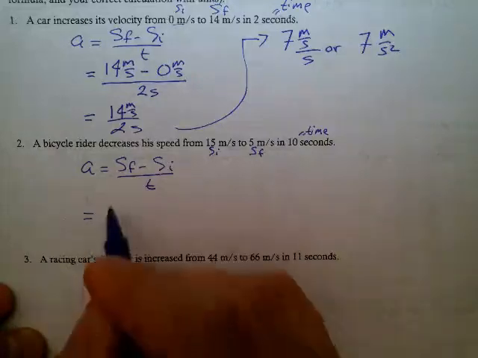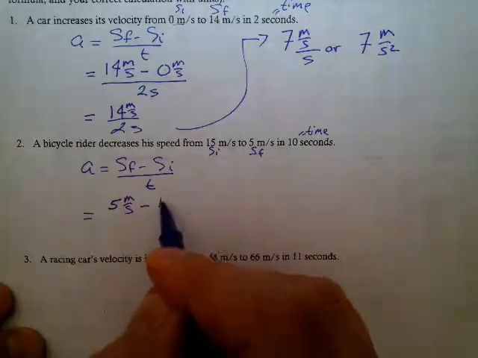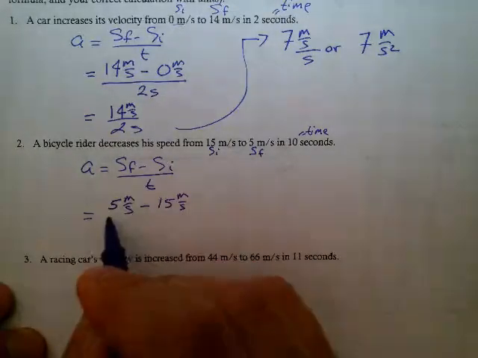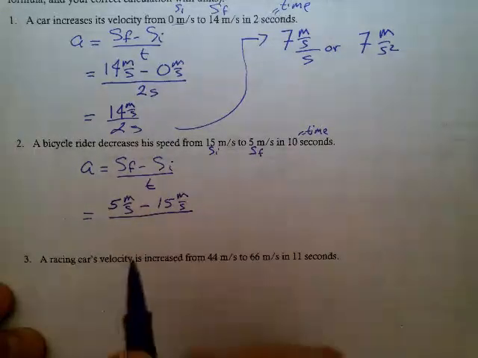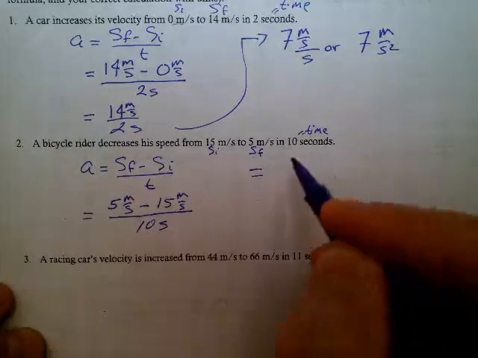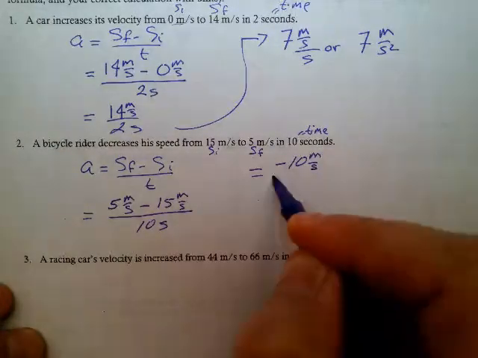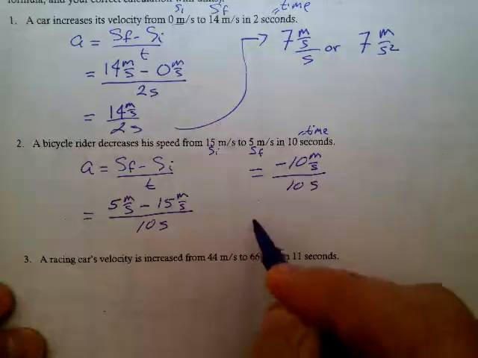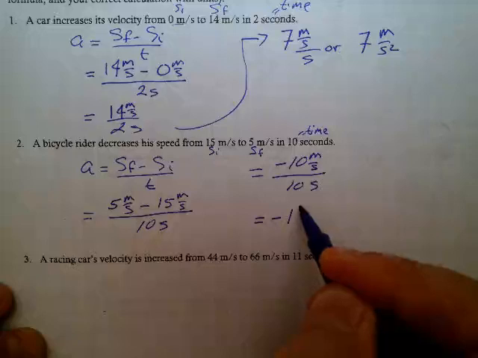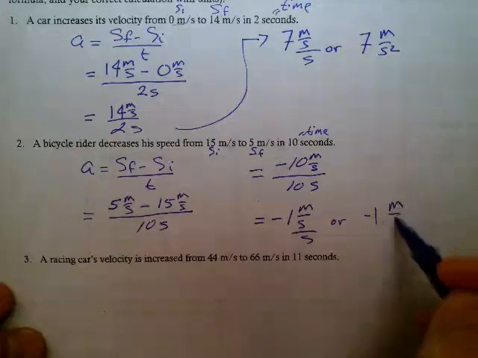Our speed final is 5 meters a second. And we're going to take from that 15 meters a second, which is our speed initial. And our time is 10 seconds. So I like to work the numerator first. So now that's going to be negative 10 meters per second. And we're going to divide that by 10 seconds. And our answer is going to be negative 1 meter per second, or negative 1 meter per second squared.